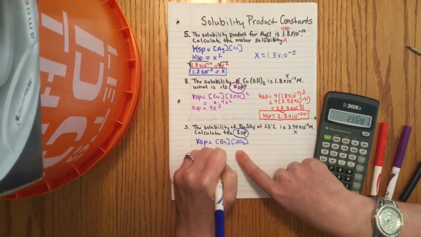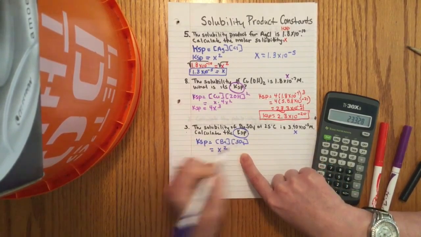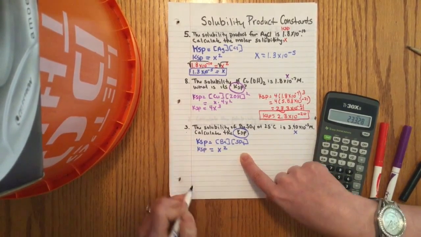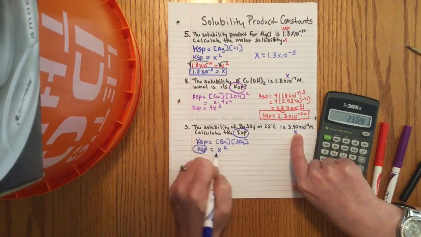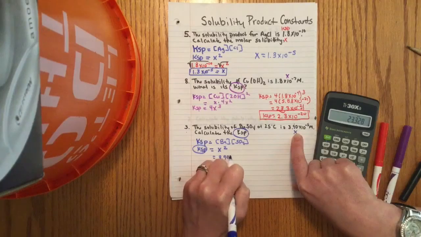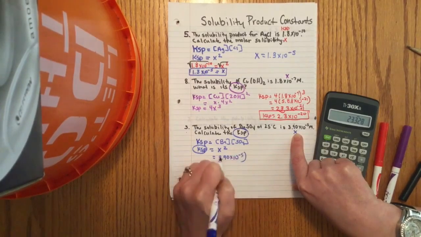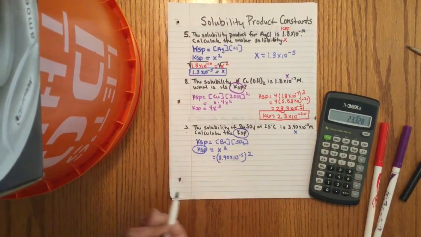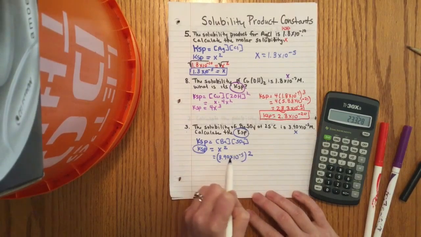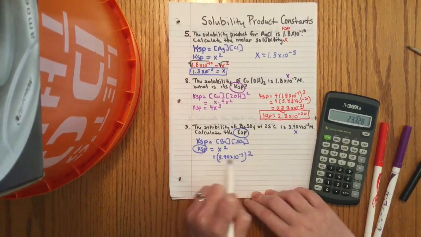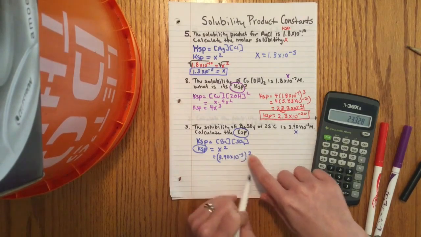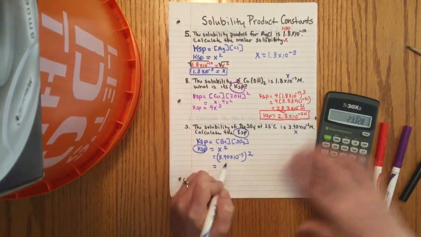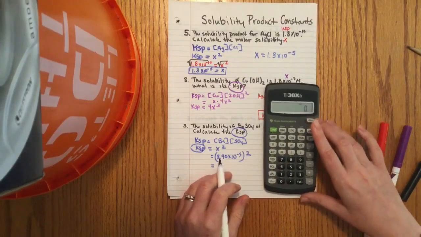So that means I'm going to have just one Ba and one SO4. So it's just going to be x squared, because it's going to be x times x. So Ksp is going to be x squared. I know that I'm solving for Ksp, so I'm going to plug 3.90 times 10 to the negative 5 in, and I'm going to square it. Now remember, I can type this into my calculator and hit square, or I can break it up, 3.90 squared, and then times 10 to the negative 5 times 2. Okay, which is what I'm going to do, and then I'll deal with the decimal.